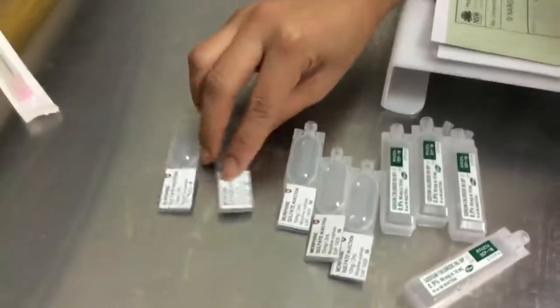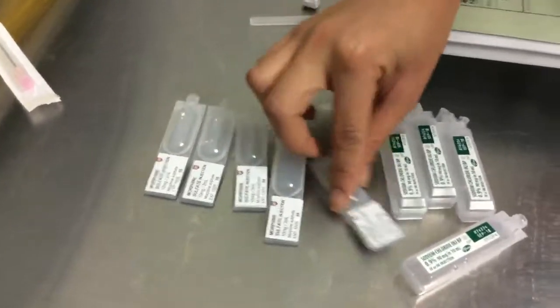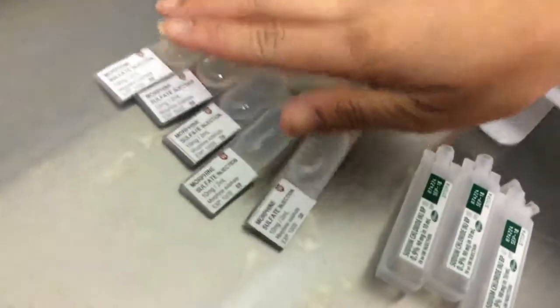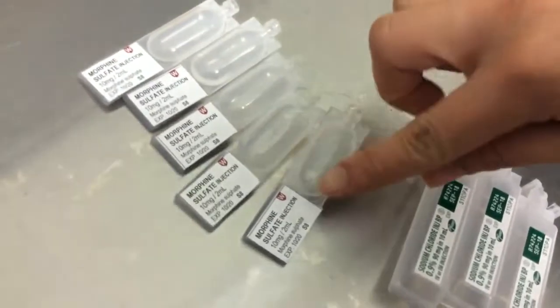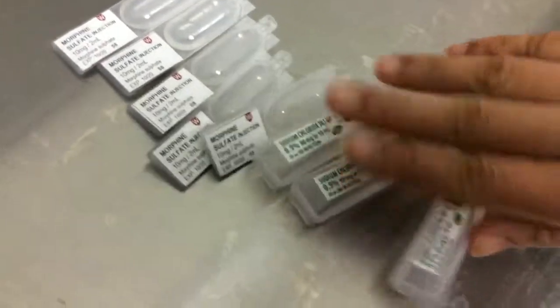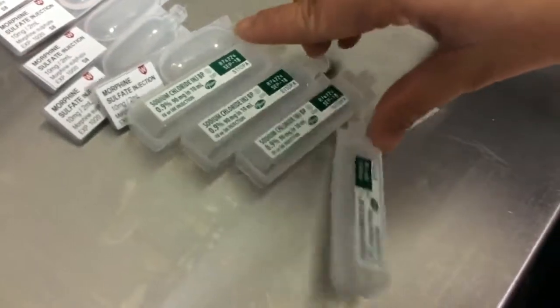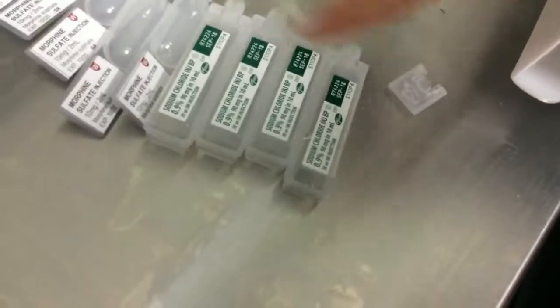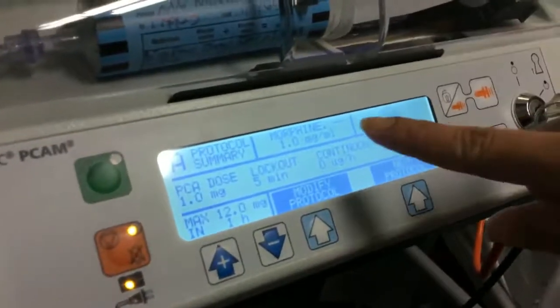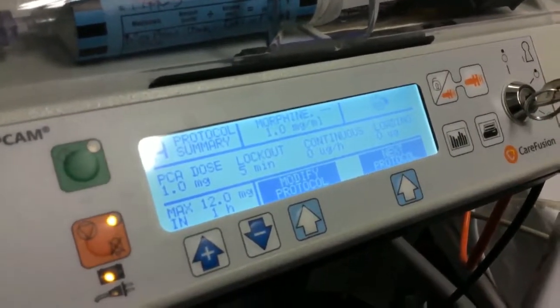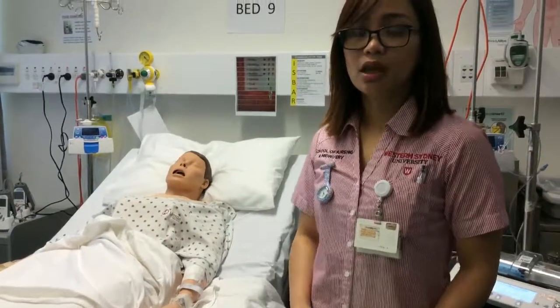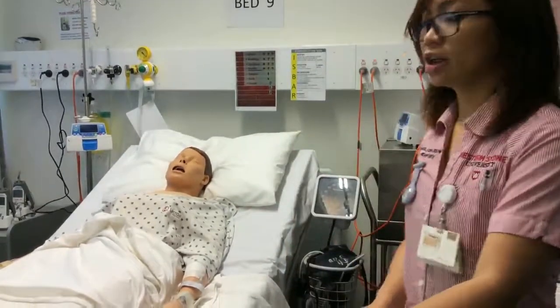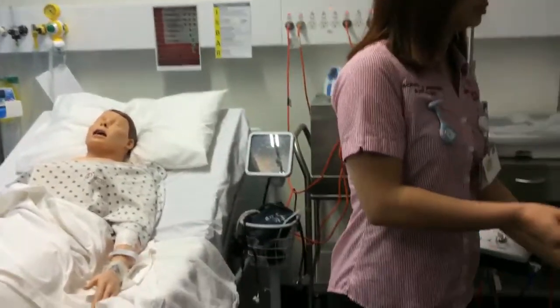And I got the morphine, all 10 milligram per 2 ml and expiry 2020. And I got the 4 sodium chloride, and all the expiry is September 18, which is also the expiry of the one already in the syringe, and I got all the protocol in there. So I got all of my medication ready, so I'm gonna wash my hands.